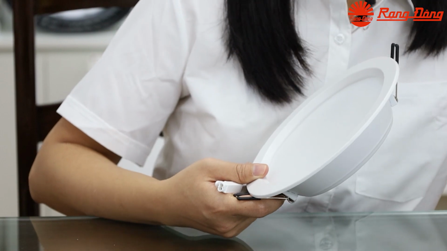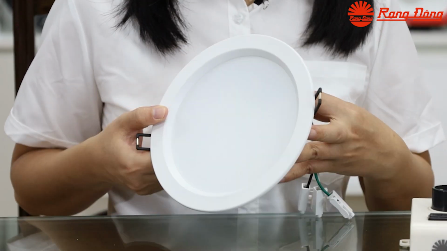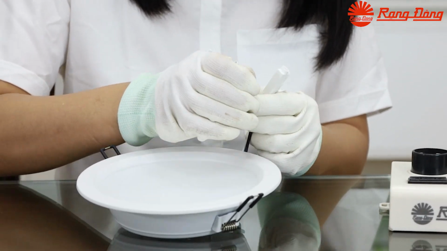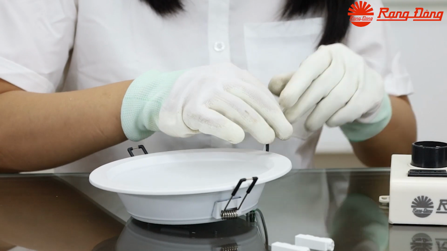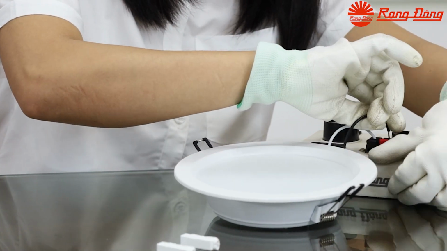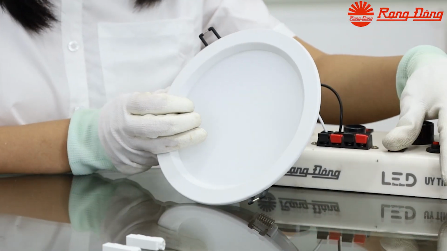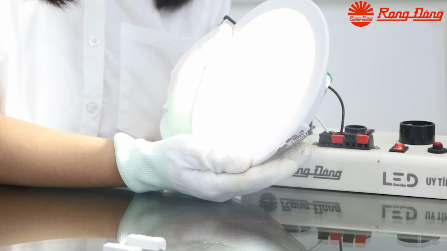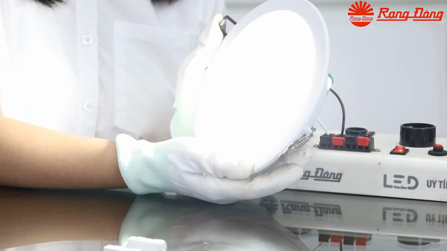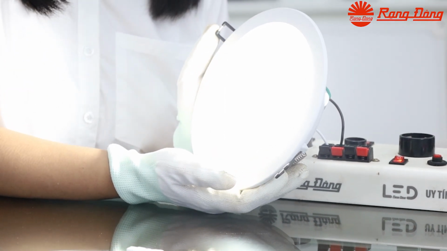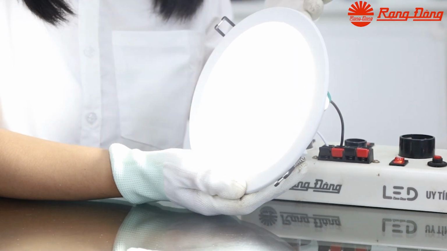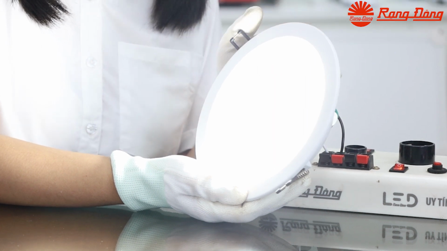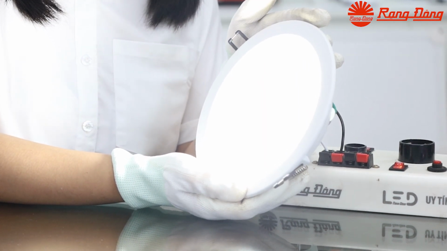Now we will test the performance of this downlight. This AC direct type gives us natural white, about 5000 Kelvin. No flicker, no EMC noise, no EMC interference, so very safe for human eyes.